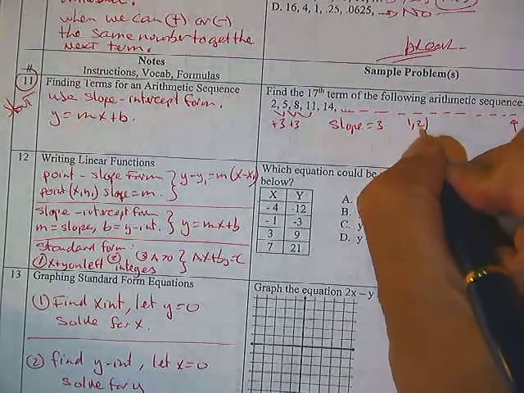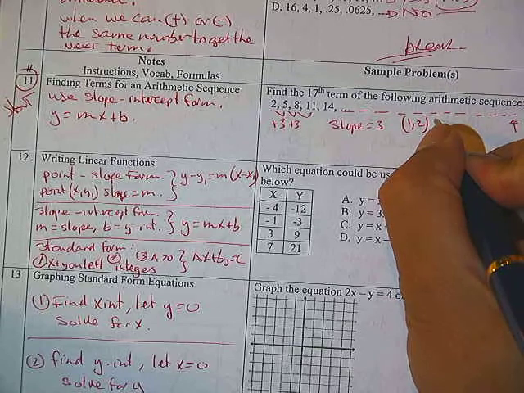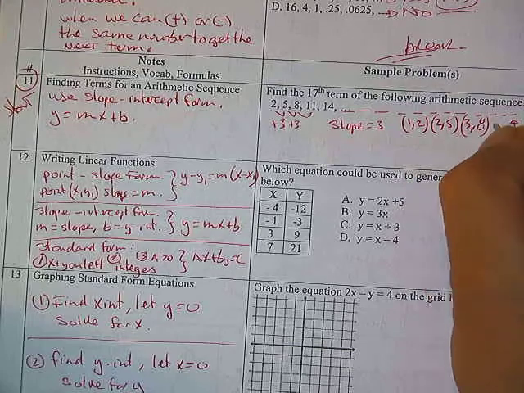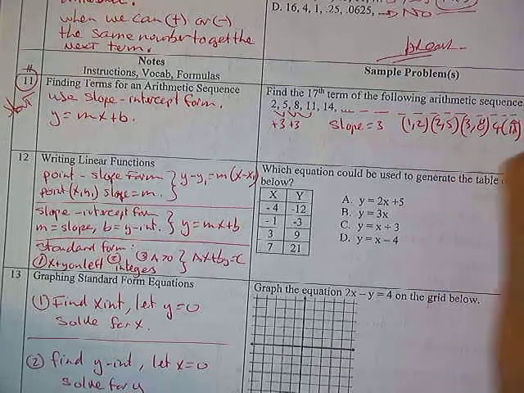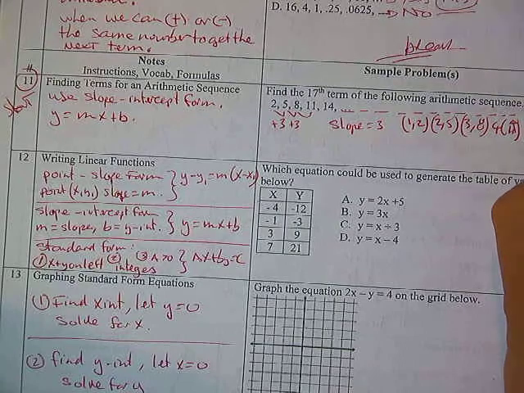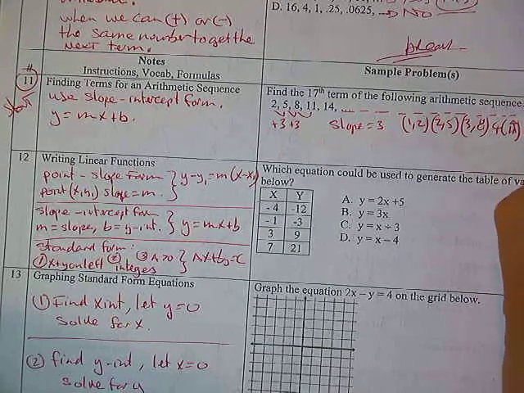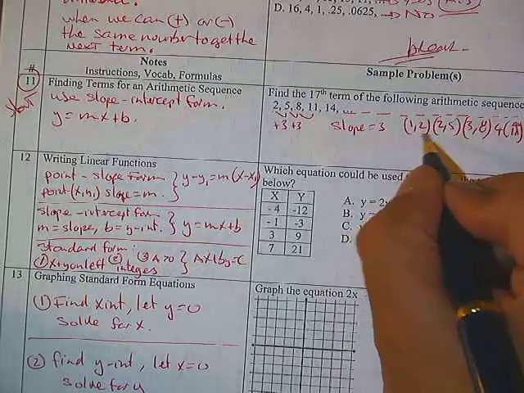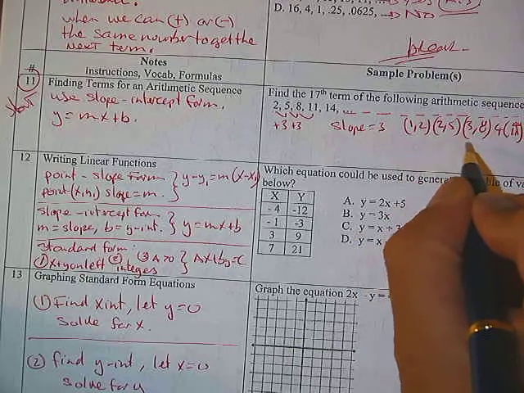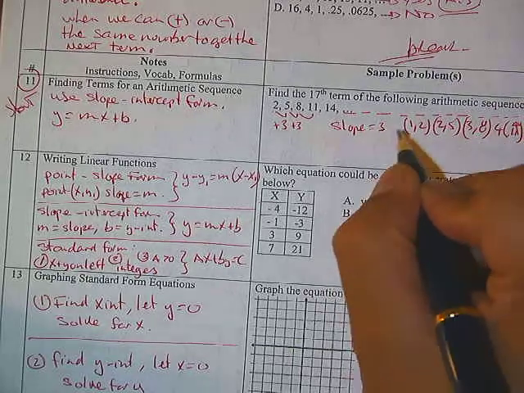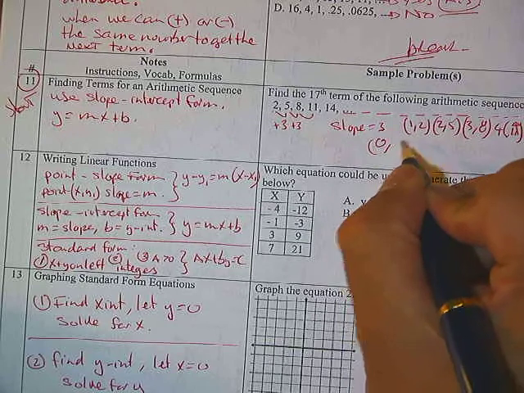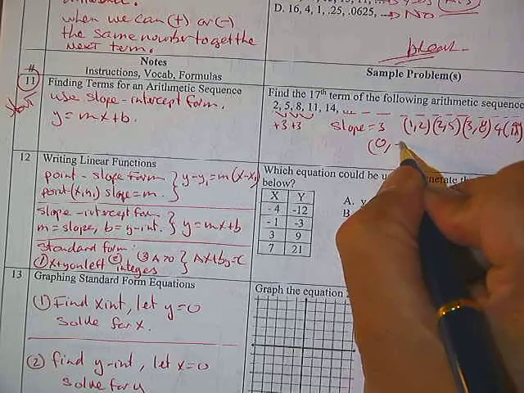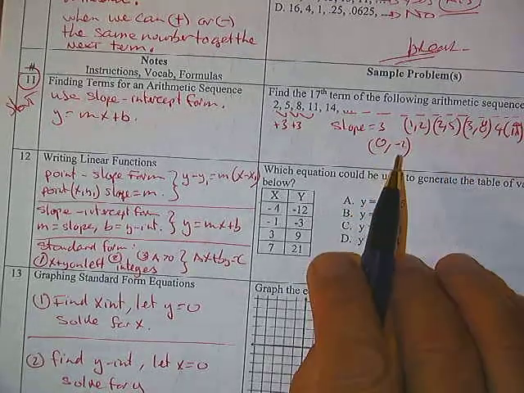So I know that the first number is 2, and the second number is 5, and the third number is 8, and the fourth number is 11, and so on. So we're looking for the 17th number. So what is y when x is 17? Well, you notice going forward, it's adding 3, but going backward, it's minus 3. So the 0 number would be minus 3 from 1.